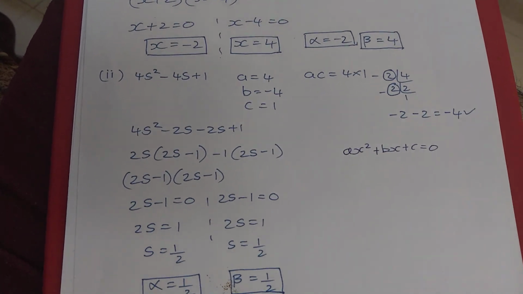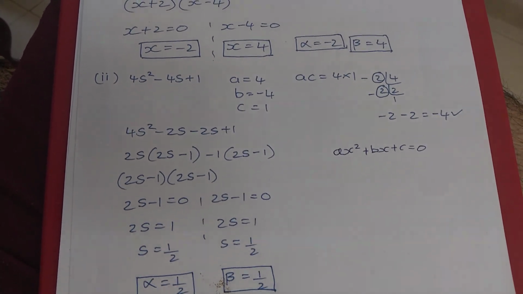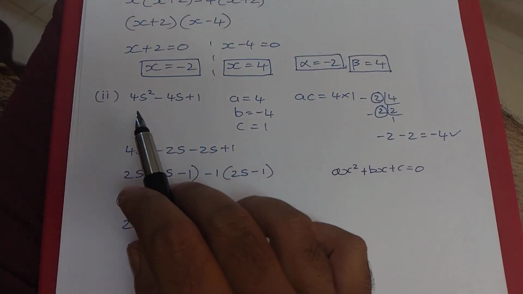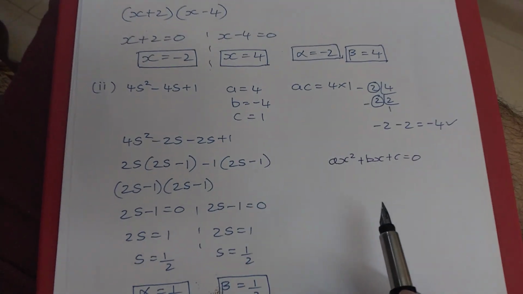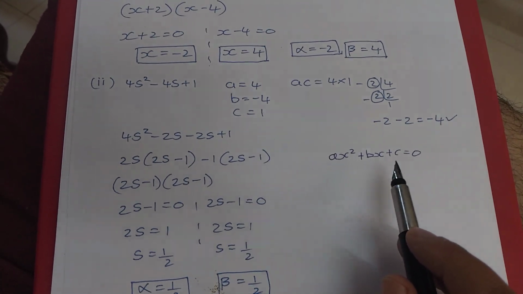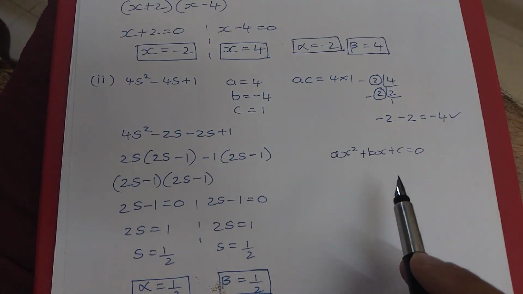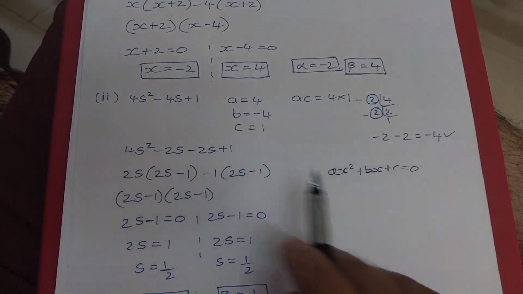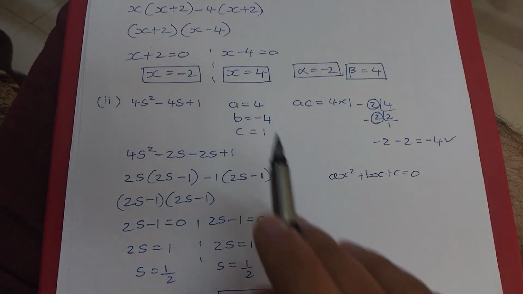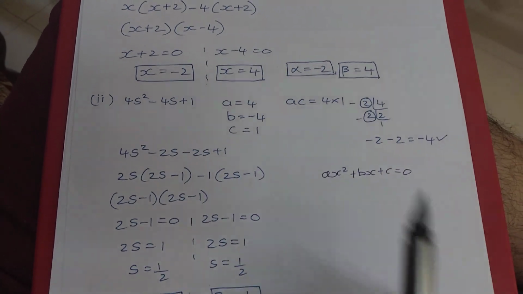So here we have another example of a quadratic equation, 4s² minus 4s plus 1. So we know the standard form of the quadratic equation, which is ax² plus bx plus c is equal to 0. So when we compare this, we get a as 4, b as minus 4 and c as 1. So this much we know.